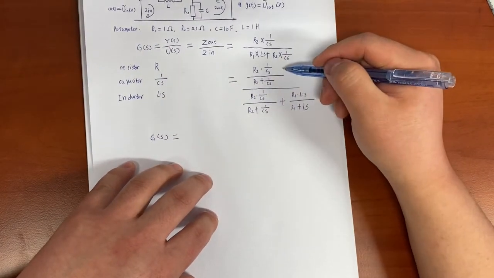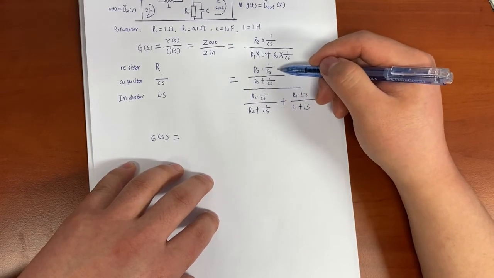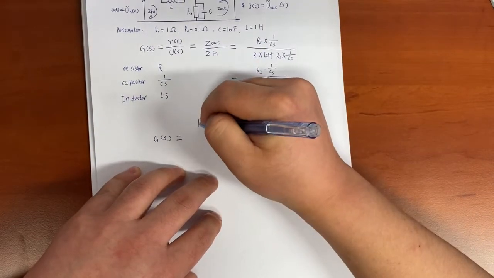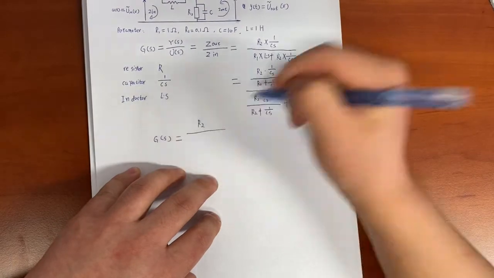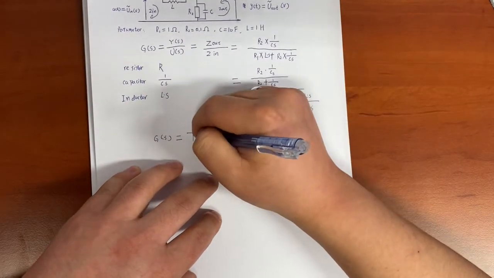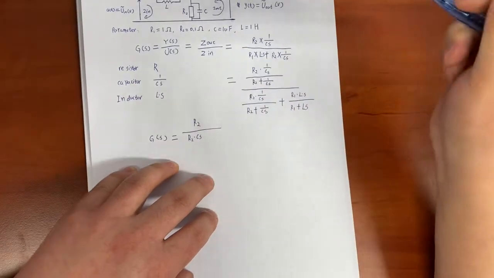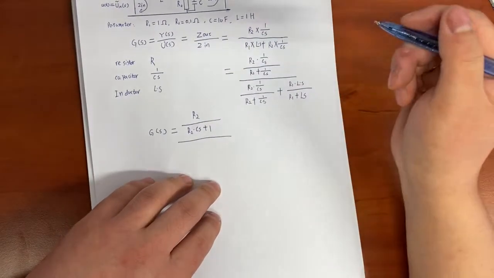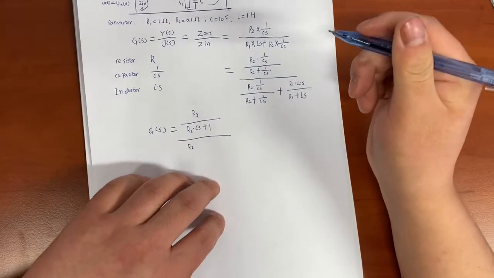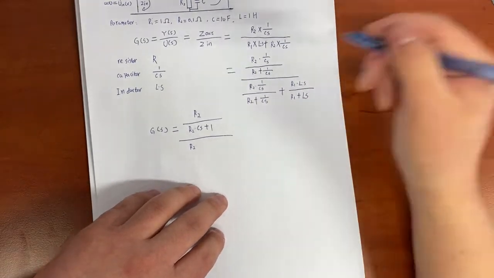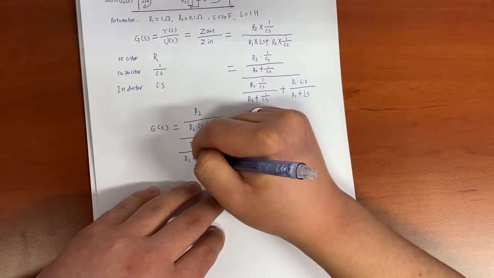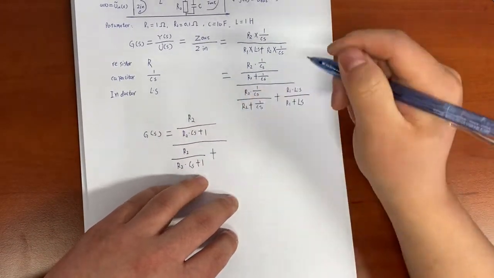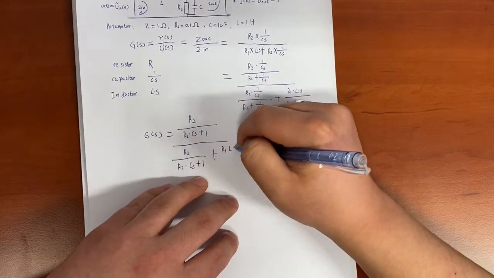First we multiply Cs in both the denominator and the numerator, and it's equal to R2 divided by R2 Cs plus 1, and also R1 plus Ls.